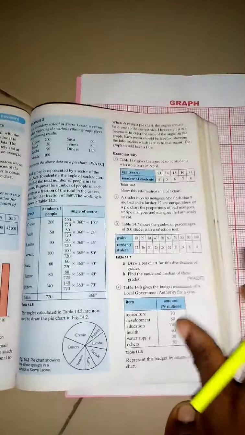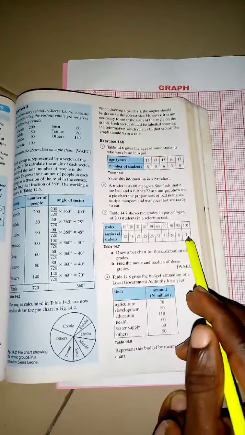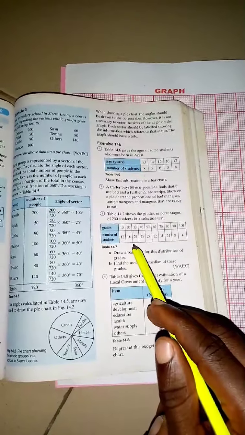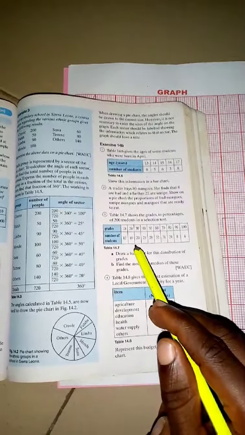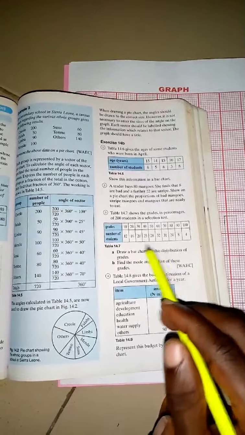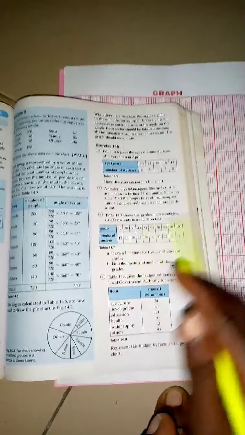Now, from our table, we are going to draw 10 rectangular bars. So you reduce the width of your rectangles so that it won't be as big as the first one. For 10 we have 12. See the gap I gave between them.